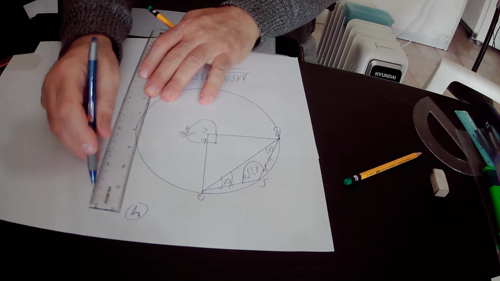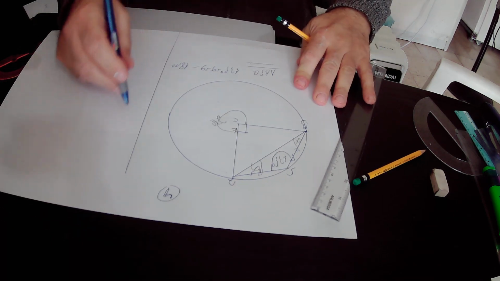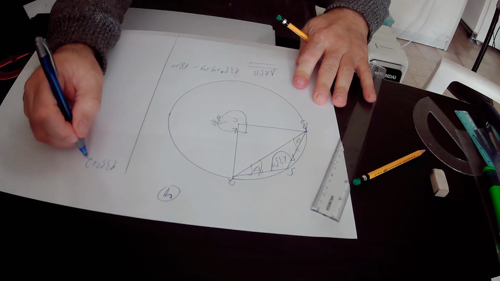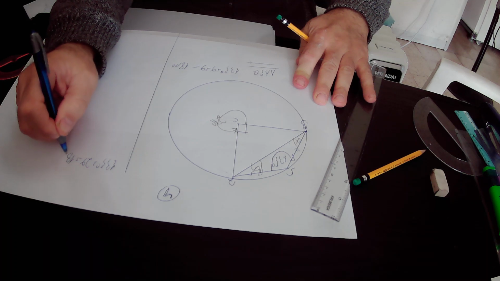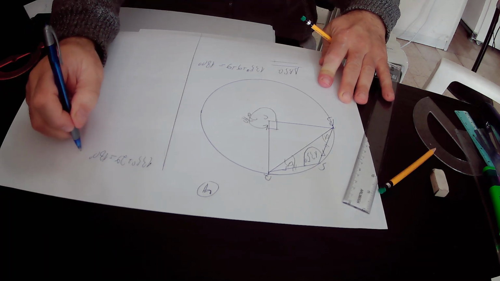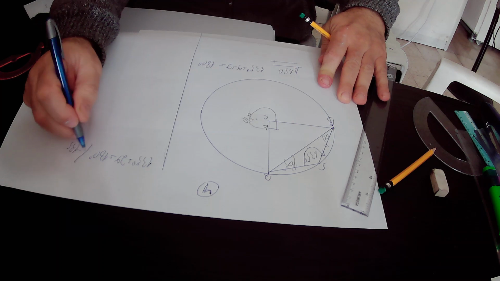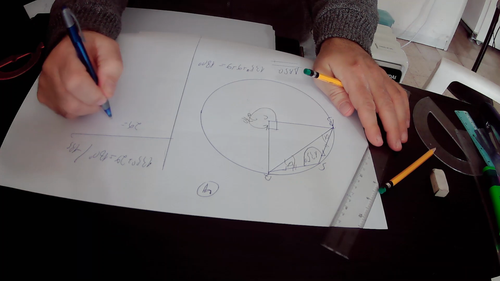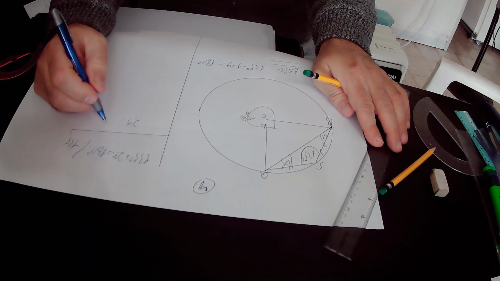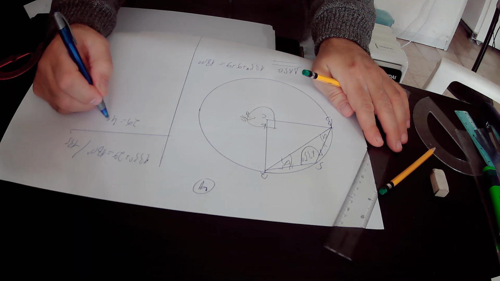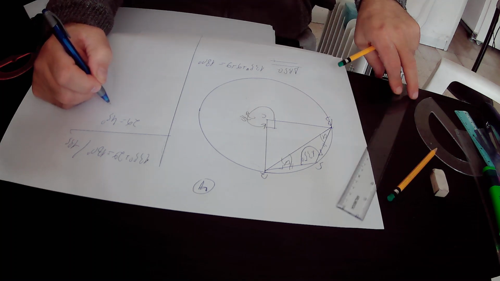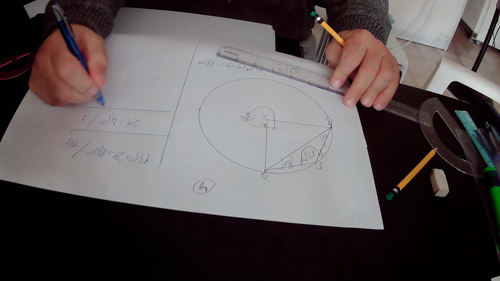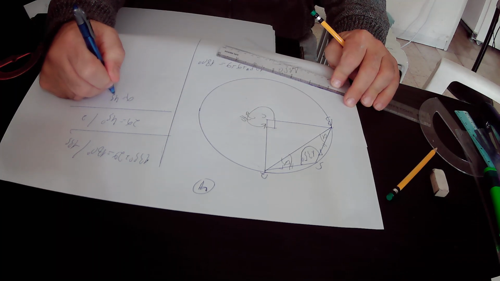So 135 degrees plus alpha is 2 alpha equals to 180 degrees. We subtract 135 degrees from this equation, and finally we will get that 2 alpha equals to 180 degrees minus 135 degrees is 45 degrees. So 2 alpha equals to 45 degrees. We will divide this equation by 2, and finally we get that alpha equals to 45 degrees over 2.